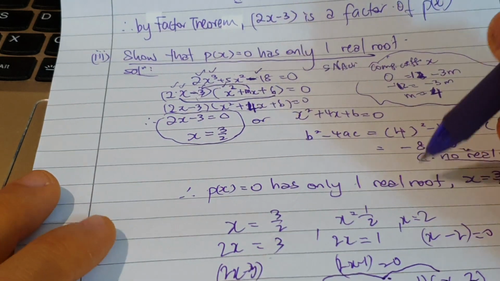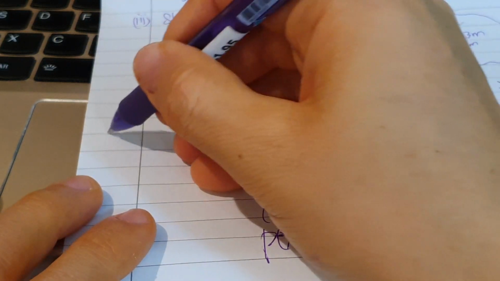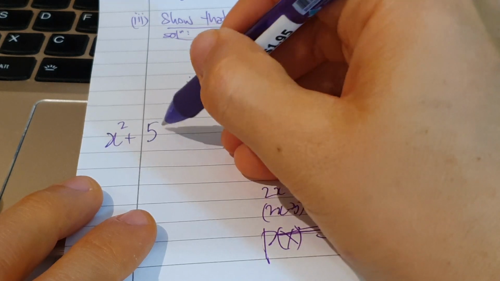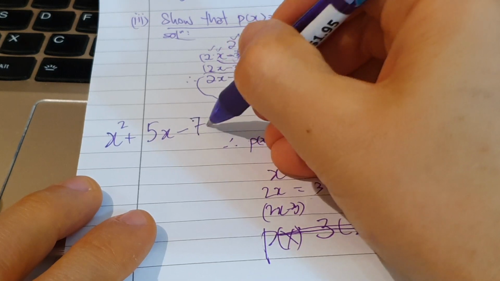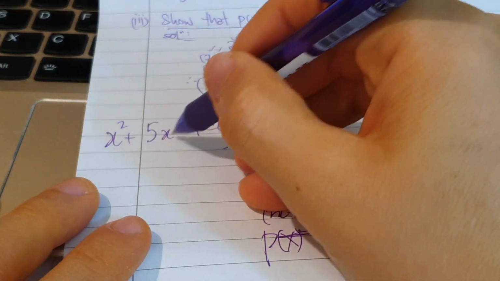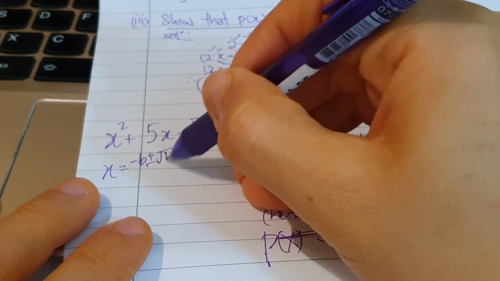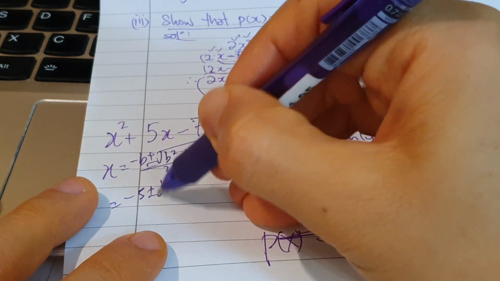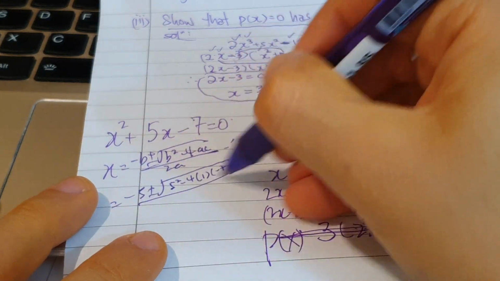Okay, the other thing is, if they ask you to solve, for example, x squared plus 5x minus 7 equals 0, and they ask you to leave your answer in surd form, then how do you do it? When they ask you to leave in surd form, definitely you know your answer is not a very nice answer, so you need to use minus b plus minus square root of b squared minus 4ac all over 2a, right? So it'll be minus 5 plus minus square root of b squared minus 4ac all over 2a.